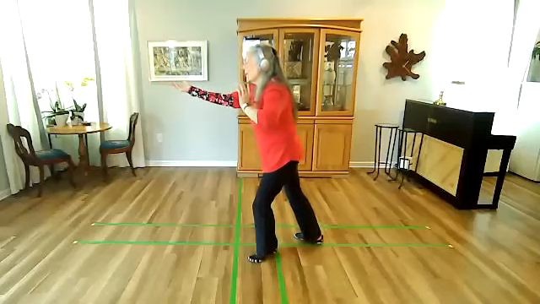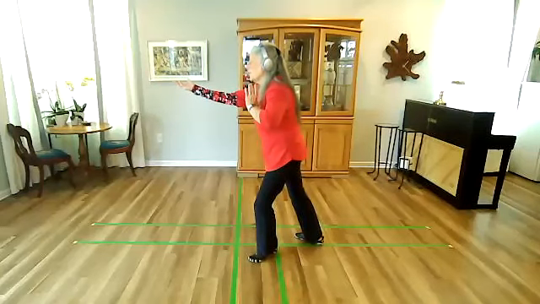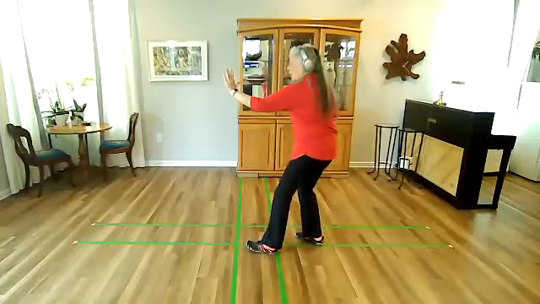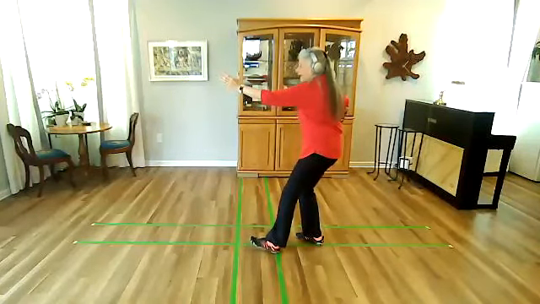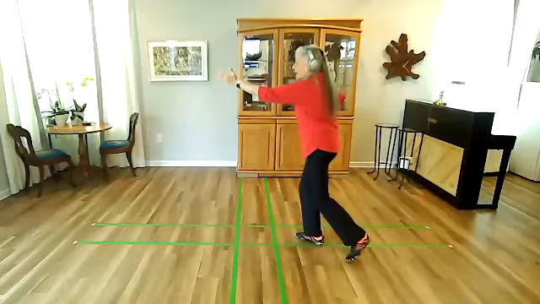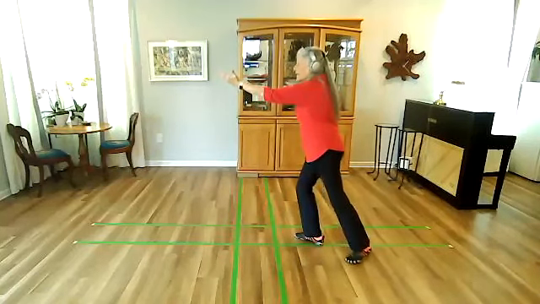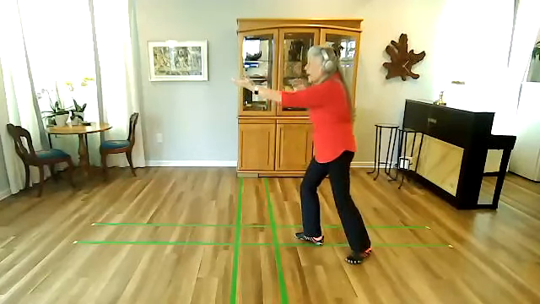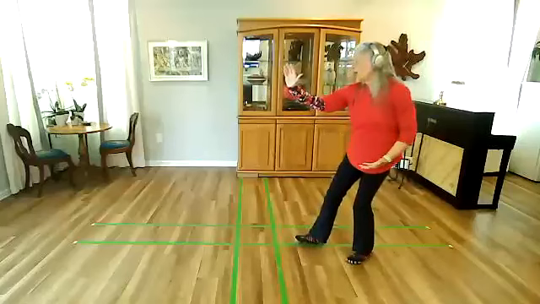Bring your hand to the shoulder, toe ball heel in the back, weight still forward. You've finished your grab. Pull, strike. And shifting back, stepping back. Heel, toe ball heel. You're all set at the shoulder and grab, pull.